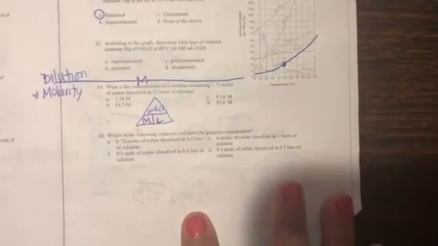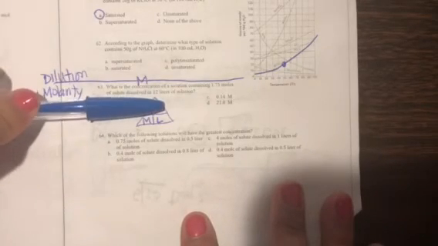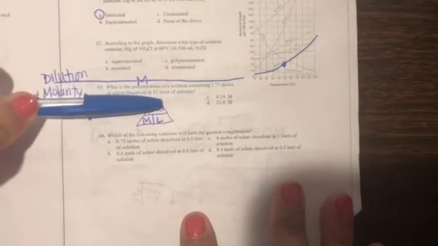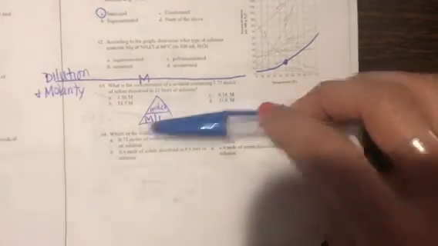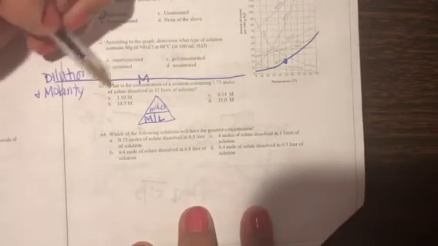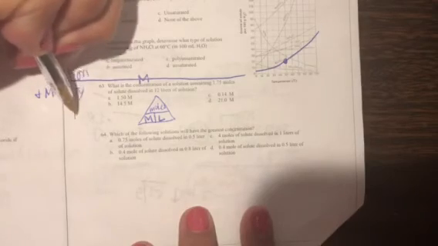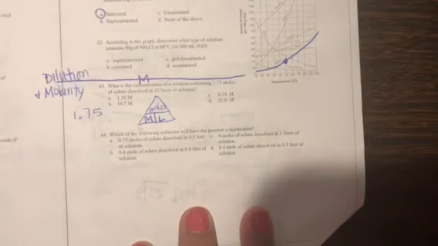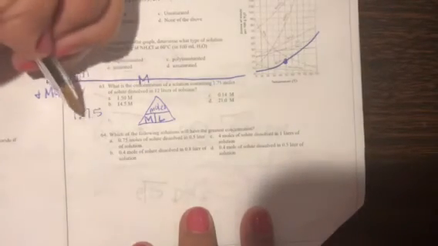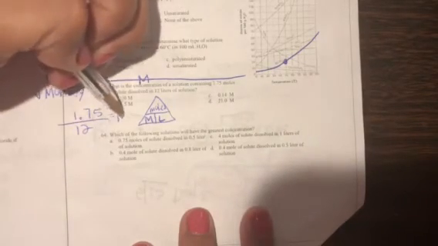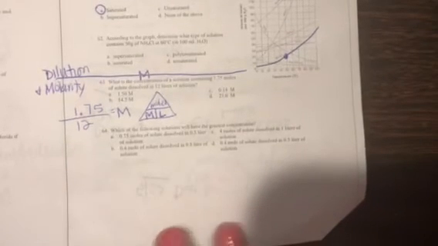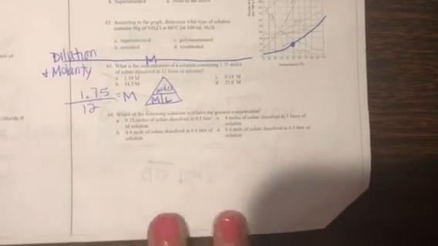And again, the way you use this triangle, whatever you don't have, you put your finger over. So if I'm looking for moles, I just multiply molarity and liters. If I'm looking for liters, I divide moles and molarity. So I'm looking for molarity because it says what is the concentration. So 1.75 is on top, divided by 12. That's gonna give me my molarity. So you can work that out.